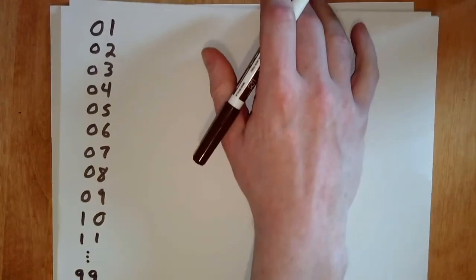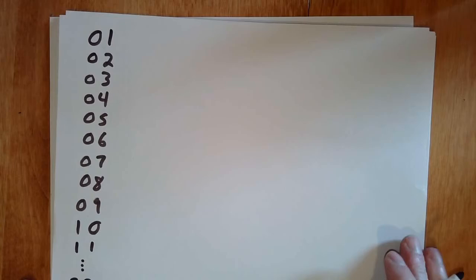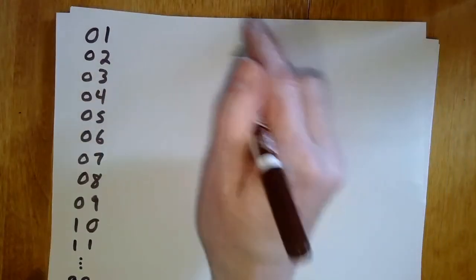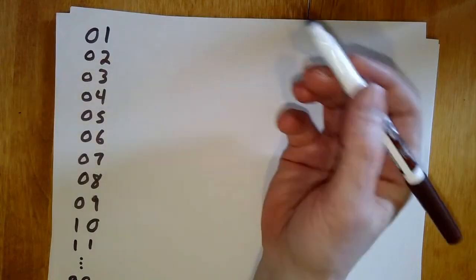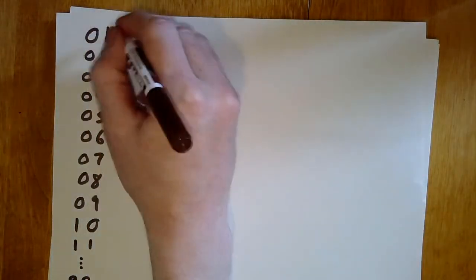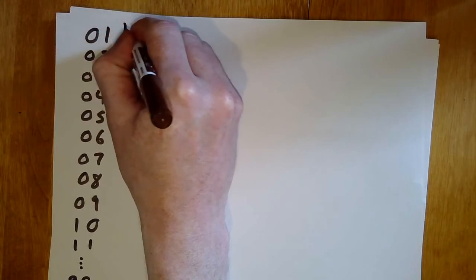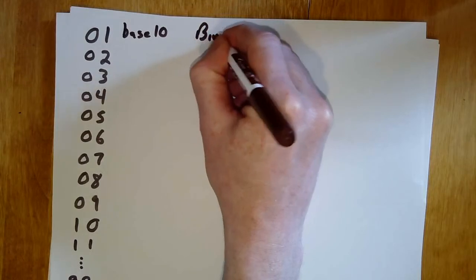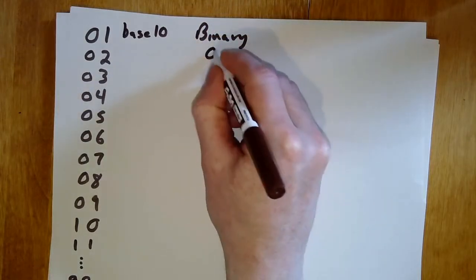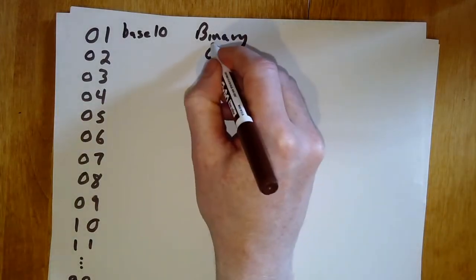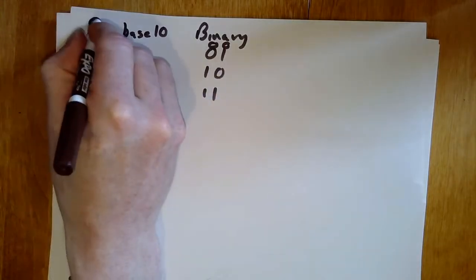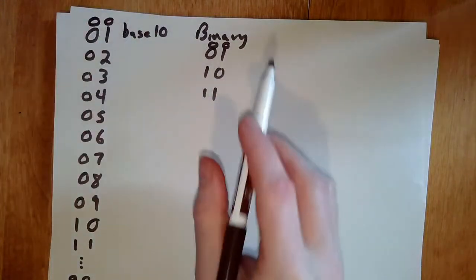Now, this may seem like, why are you showing me this? I'm showing you this because we can think of counting in any number of bases. This is base 10. But let's consider binary. So binary: 0 0, 0 1, 1 0, 1 1. Oh, I'm sorry, there's a 0 0 up there. 0 0, 0 1, 1 0, 1 1. There's also a 0 0 up here above base 10.